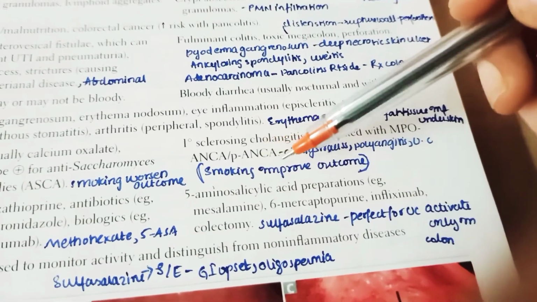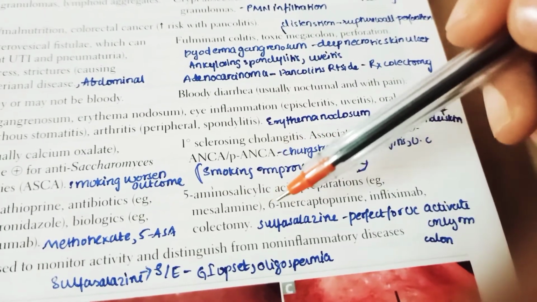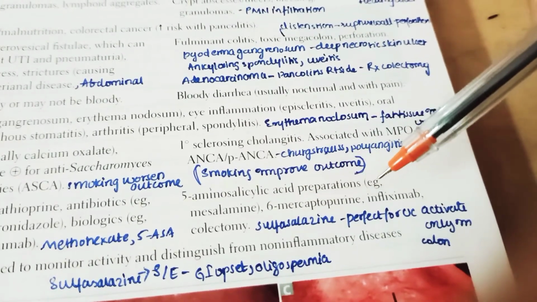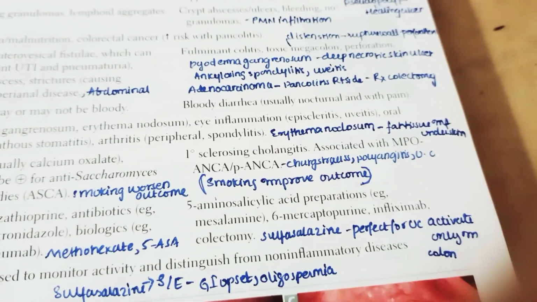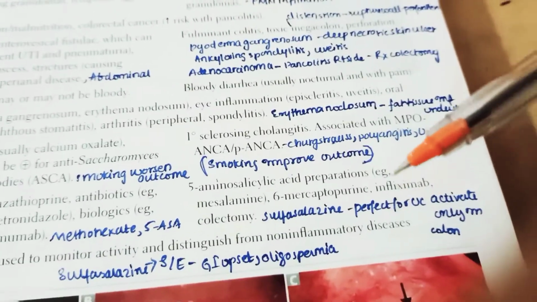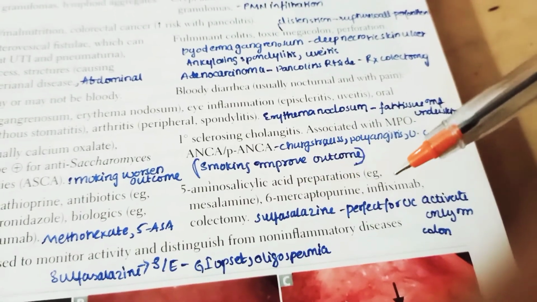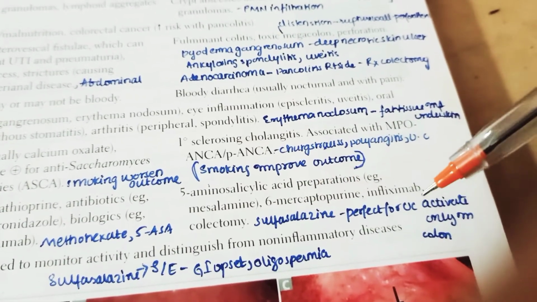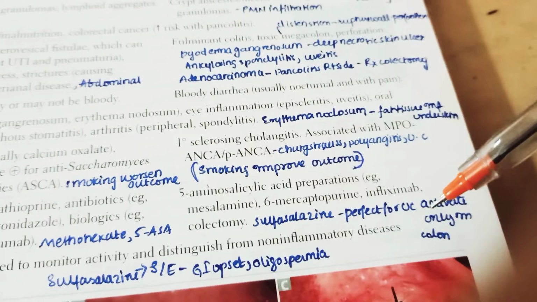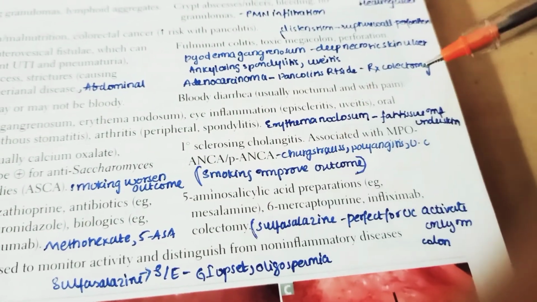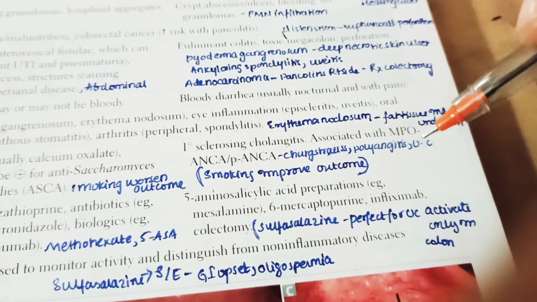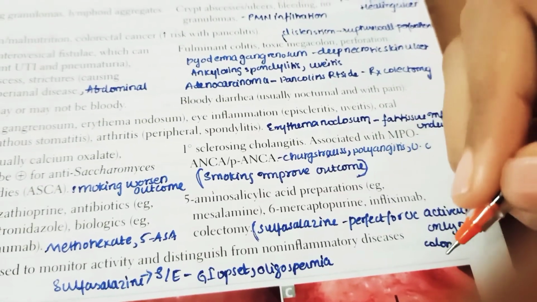Treatment is 5-aminosalicylic acid preparations like mesalamine, and also 6-mercaptopurine, infliximab, and colectomy. That is just removal of the colon which is affected by ulcerative colitis. And also we can use sulfasalazine, which is best for ulcerative colitis because this drug travels all along the intestine but gets activated only in the colon.